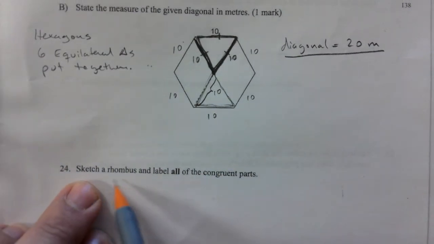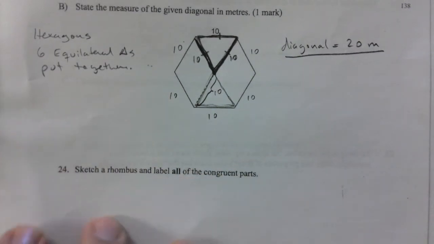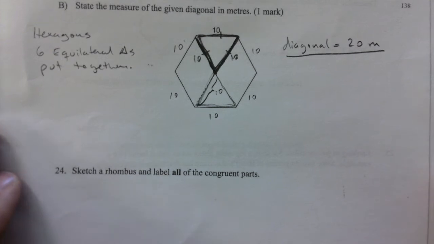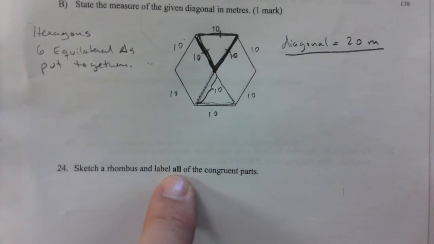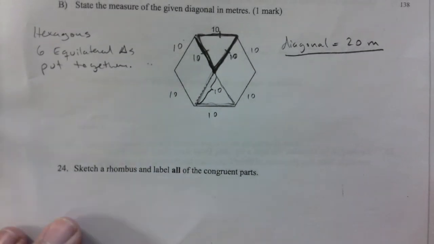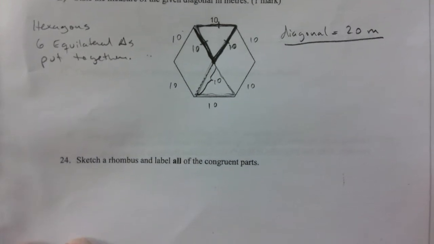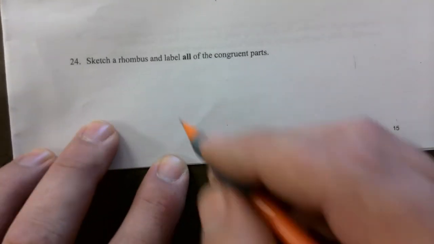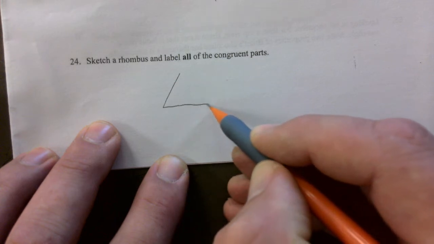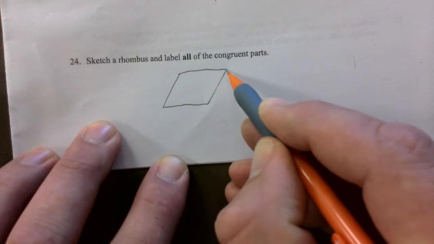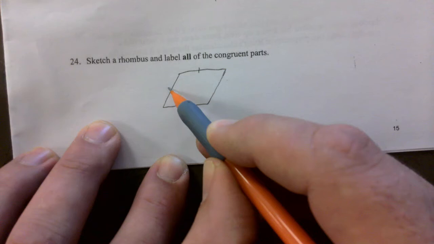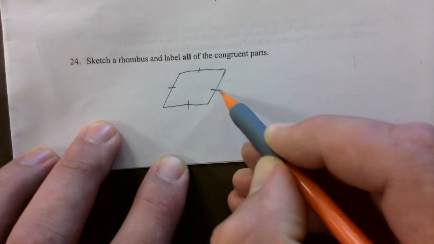All right. Sketch a rhombus and label all congruent parts. I actually will do what the question is asking me to do. Okay, all things that are the same, label it. So a rhombus is basically just a slanted square. The things that are congruent would be all 4 sides. Right?